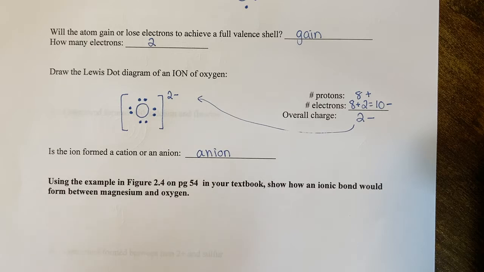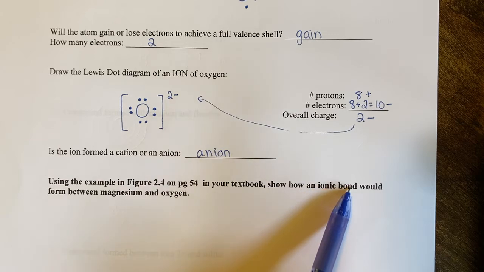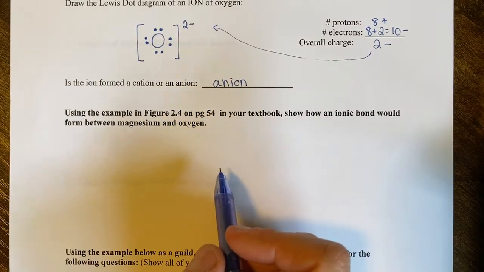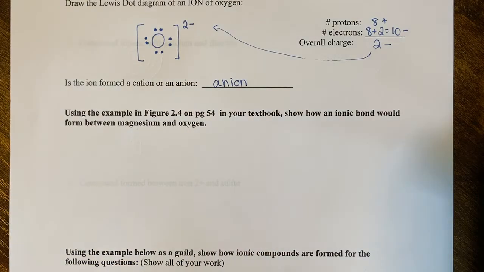So now you may have noticed that we have a positively charged ion and a negatively charged ion. And so we're going to look at what is the ionic bond that would form between magnesium and oxygen. There are 3 steps to showing how this happens.